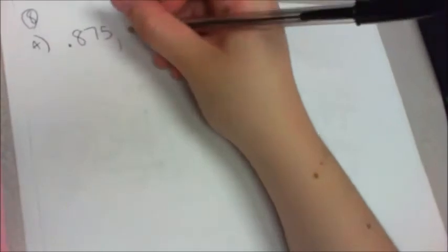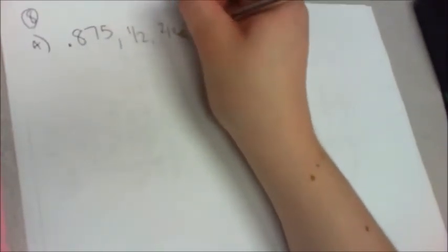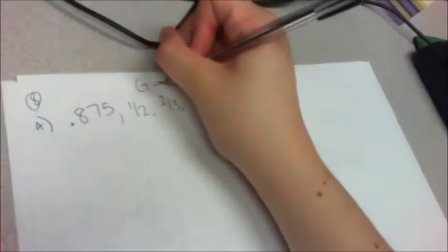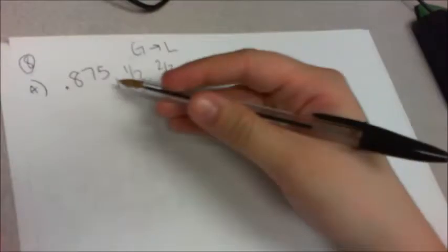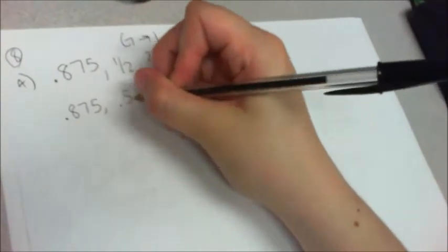So the first one, letter A. So this is number 8, letter A. We have 0.875, 1/2, 2/3, 0.25. So they're looking for greatest to least. Well, this is already turned into a decimal for me. I already know 1/2 is 0.5.